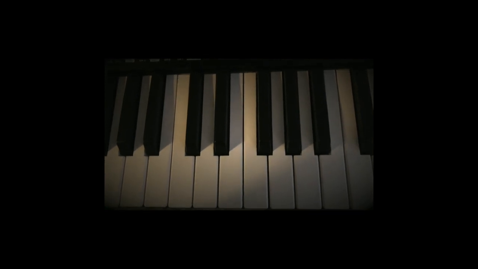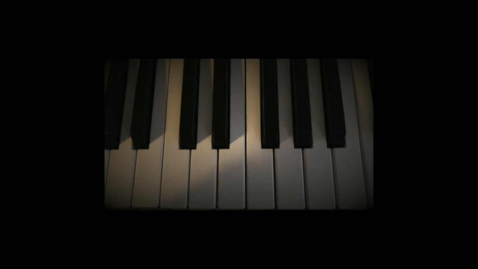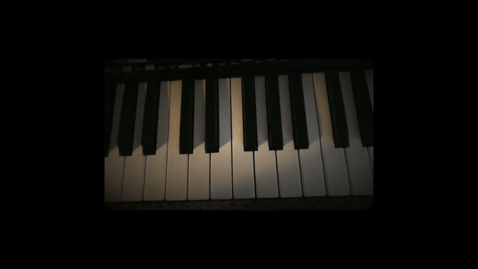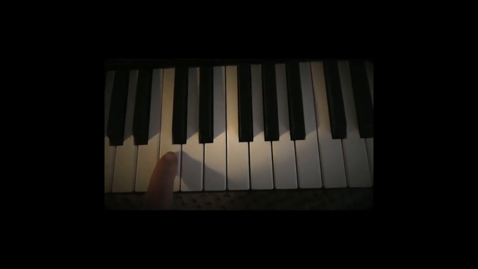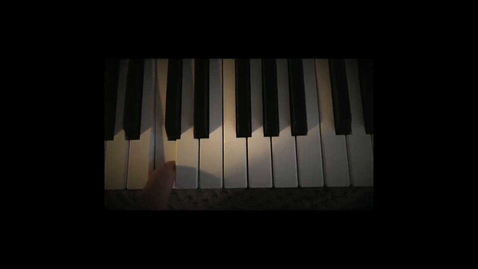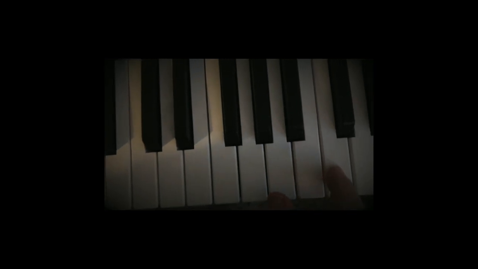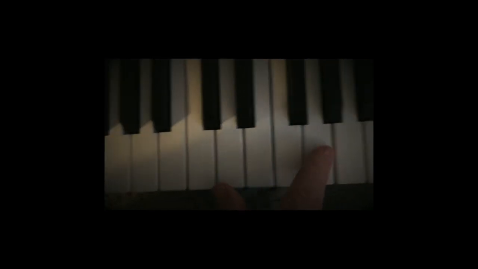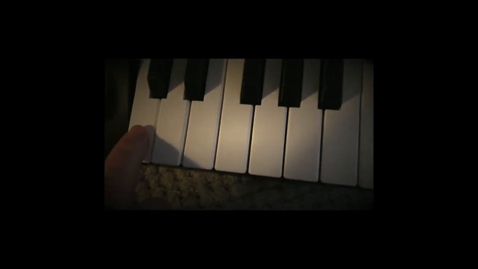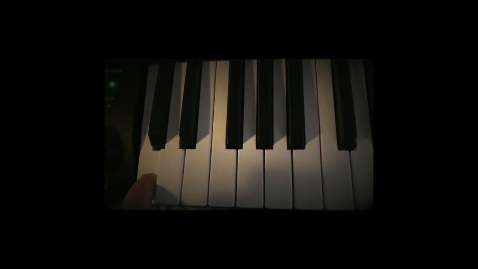Okay, ready to have some fun this afternoon or whatever time it is when you're watching this? Quick review. C is to the left of the two black keys. Yay. You go up here and there's another one. Vibrates twice as fast. Let's go find one more. Okay, and maybe way down here, just so we can say we did.